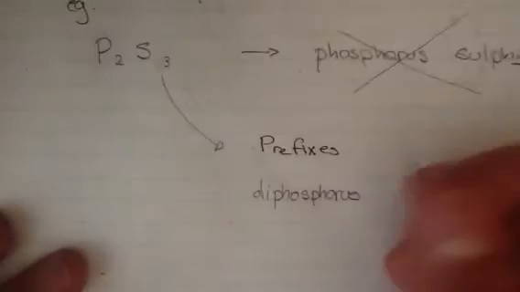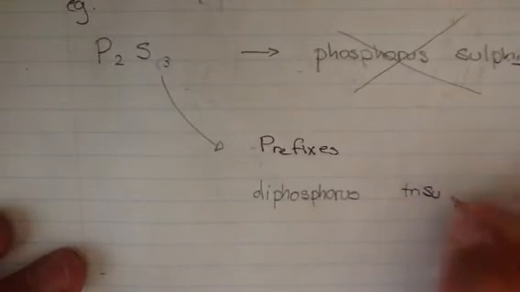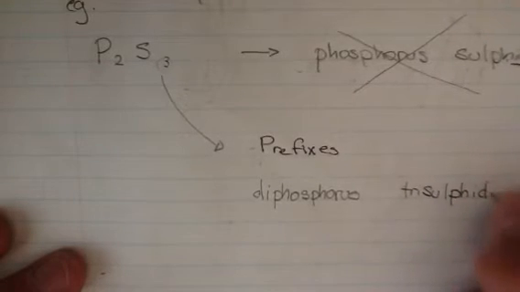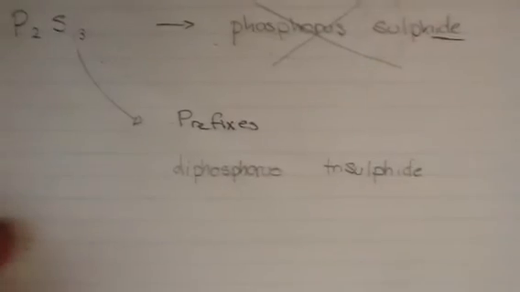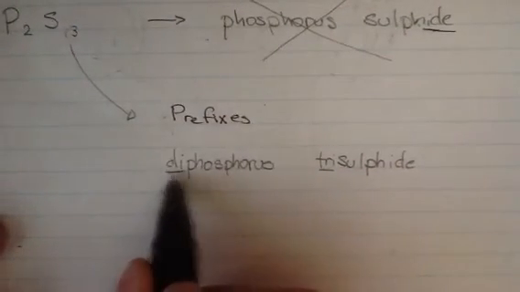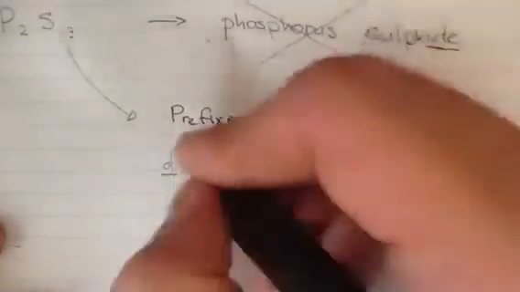We see tri means that, so tri-sulfide. You see what I mean? These are both prefixes.